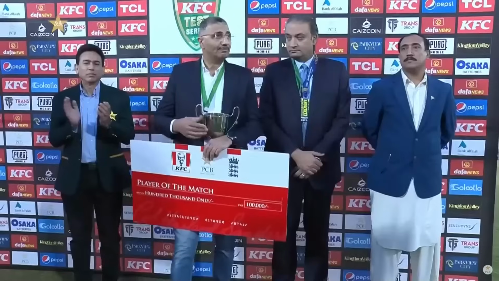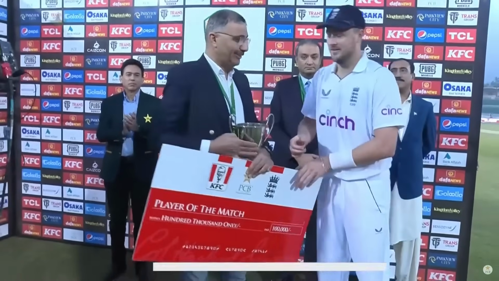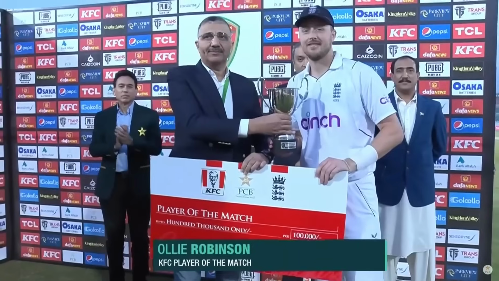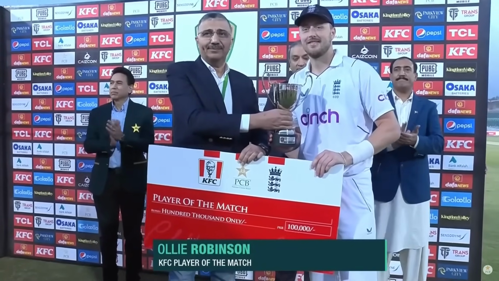The KFC Player of the Match trophy and cash award of 100,000 goes to Ollie Robinson for his overall brilliant performance with the ball in the Test match. 5 wickets overall and 4 for 36 in the second innings.